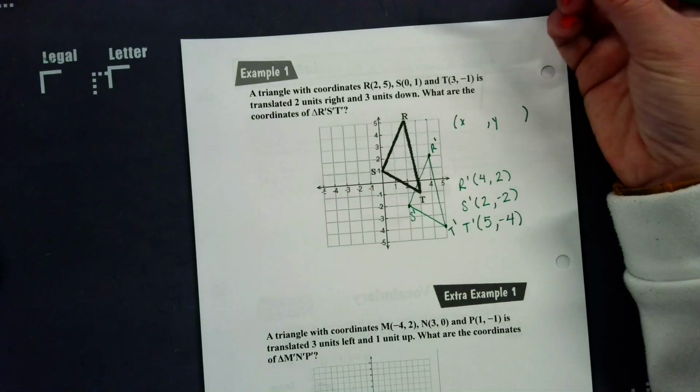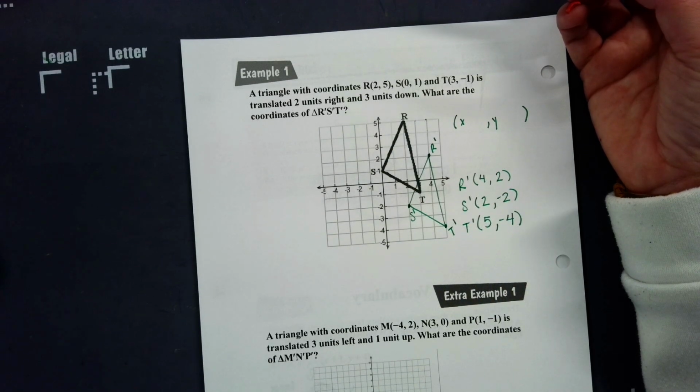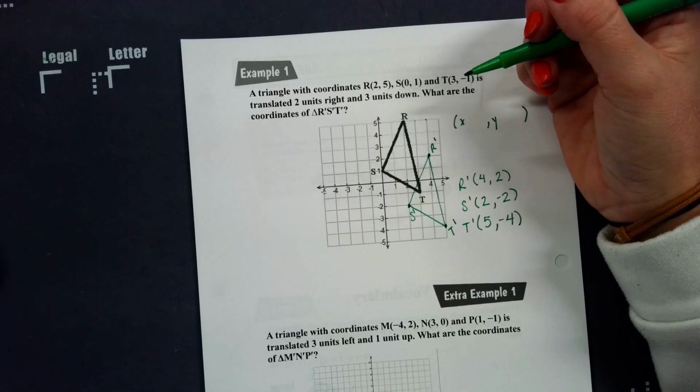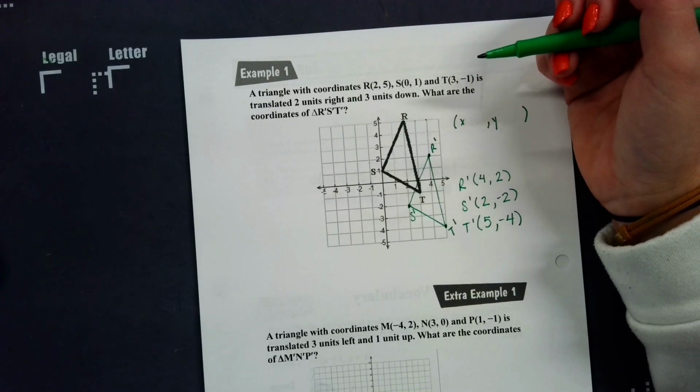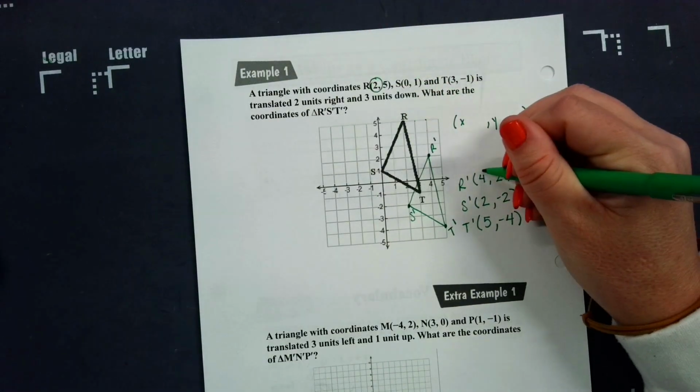All right, so now what we're going to look at, just like we did before, how did I get from 2 to 4?